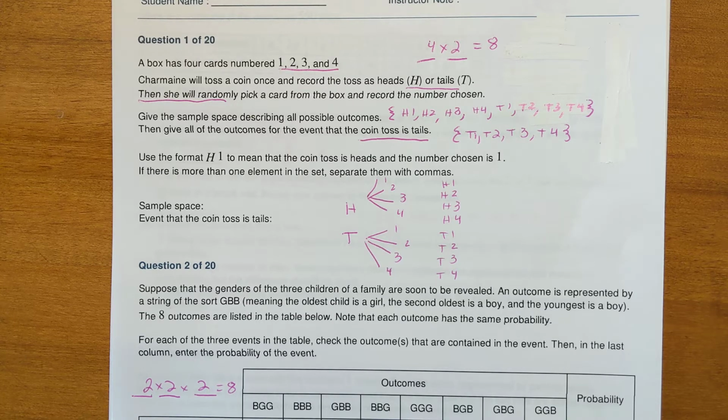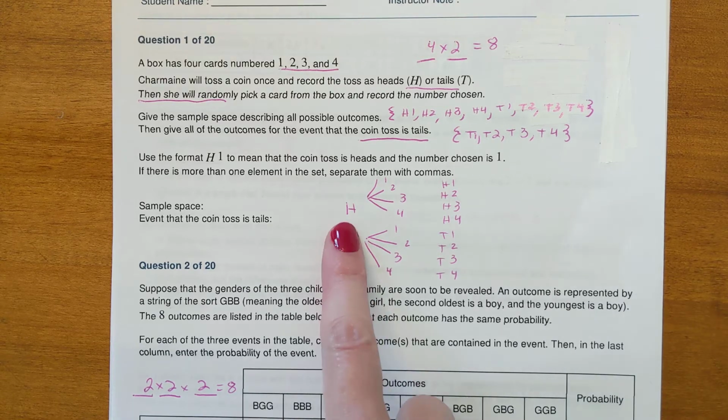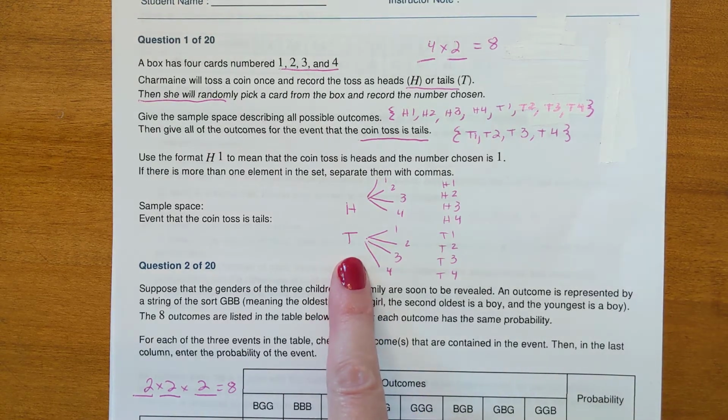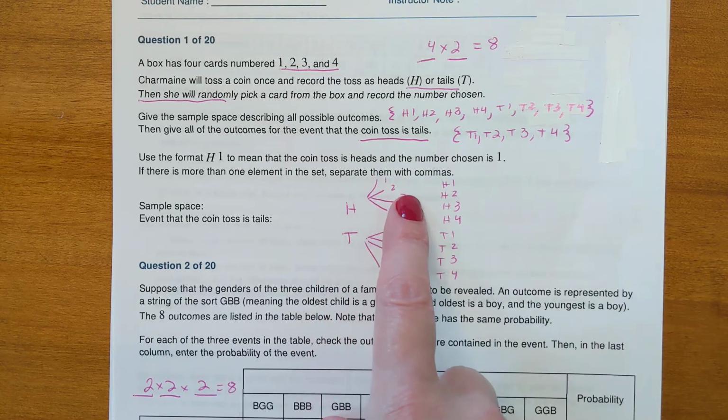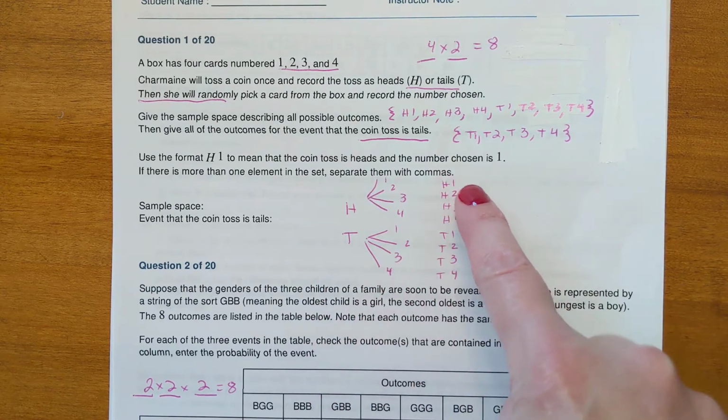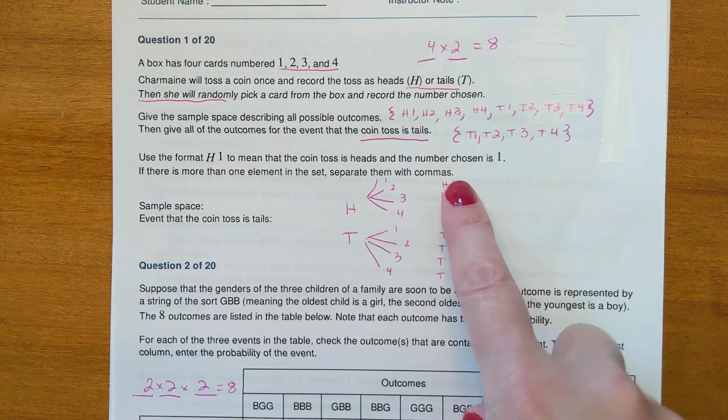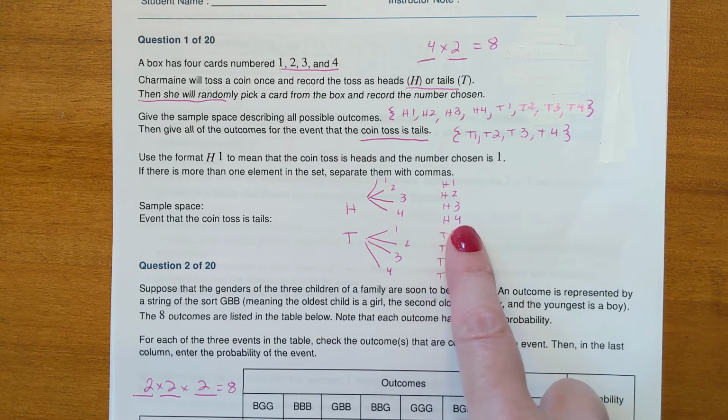Okay, question number one. A box has four cards numbered 1, 2, 3, and 4. Charmaine will toss a coin once and record the toss as a head or tail. Then she will randomly pick a card from the box and record the number chosen. So first of all, she's tossing a coin. She's going to get heads or tail. And then she's going to pull a card out of the box and get the number 1, 2, 3, or 4. So those are the possible outcomes: a head and then a 1, a head and a 2, a head and a 3, a head and a 4, and so on.